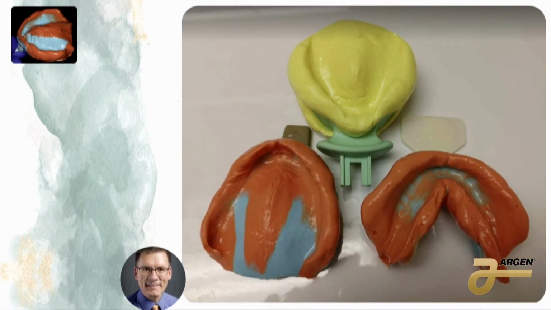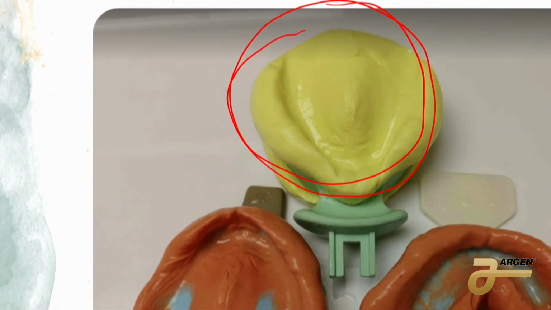These are also preliminary impressions. So this would be a more digital workflow. And so what he's doing is prelims, and this one here is a preliminary bite. Not a final bite. From this, he's going to make a pin tracer and go from there. But some of the final impressions that I have gotten actually look like this preliminary bite impression.